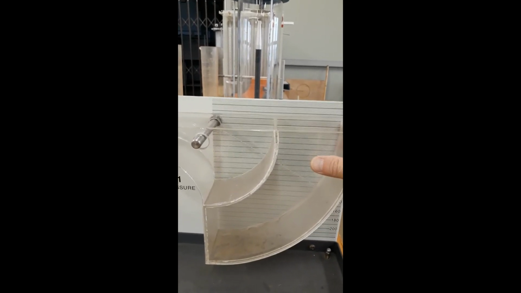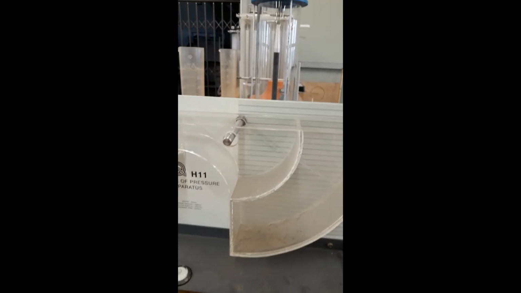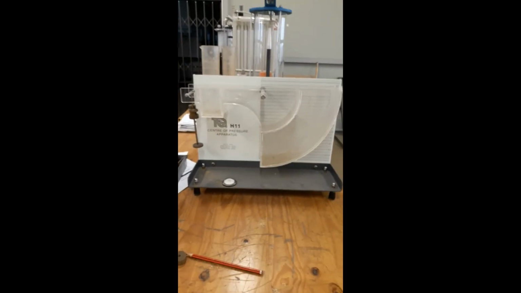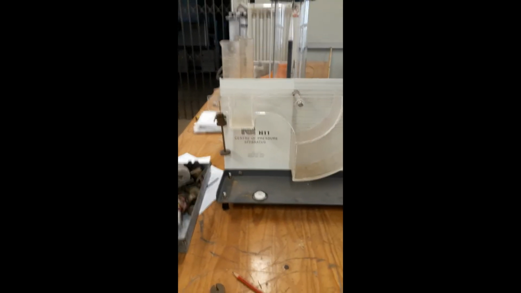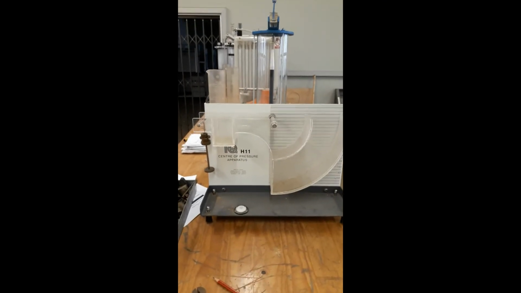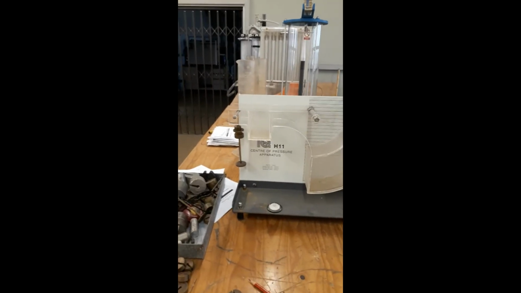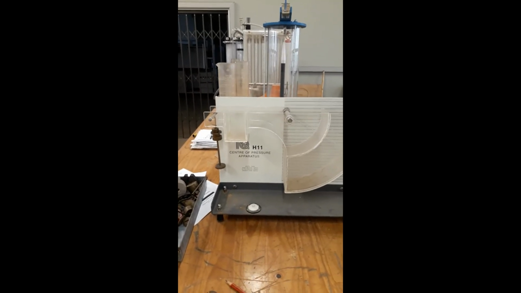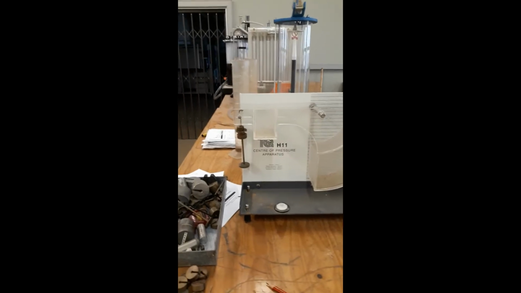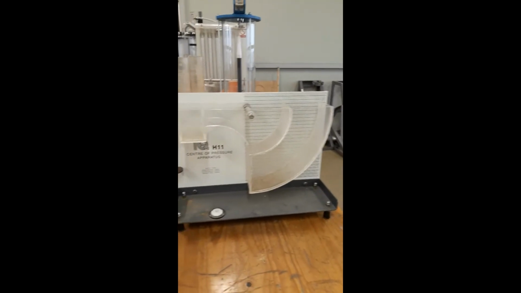Next, the procedure of the lab. Now that the apparatus is leveled, we can start the experiment. The weight that's currently on the apparatus, we don't count, because that's the weight that keeps the apparatus in equilibrium.